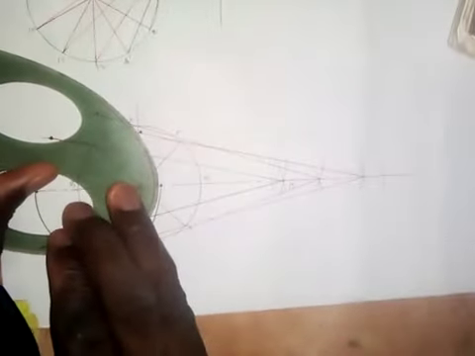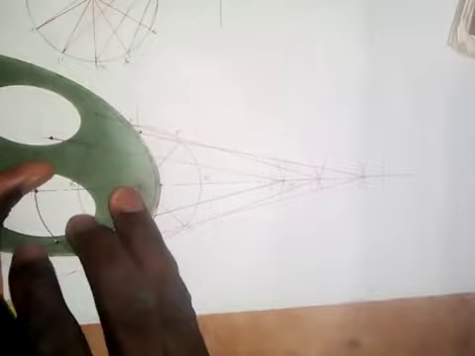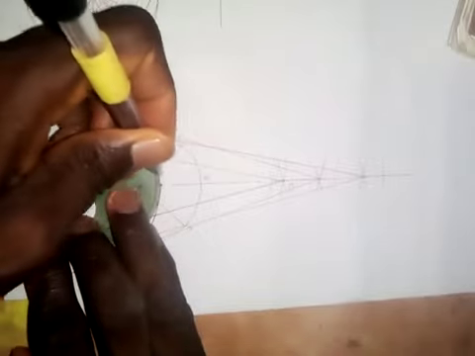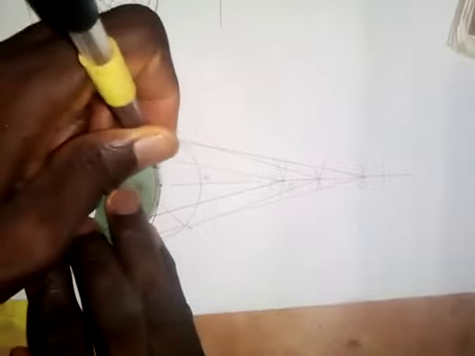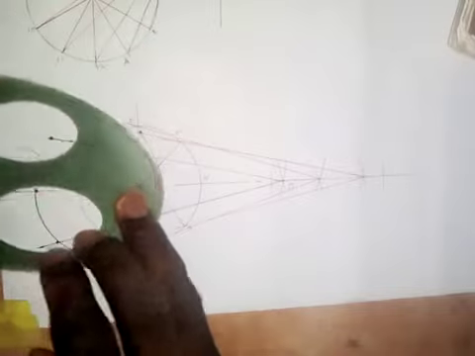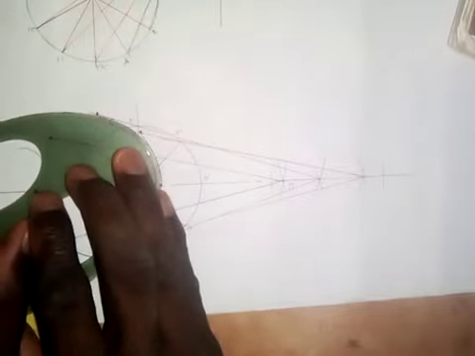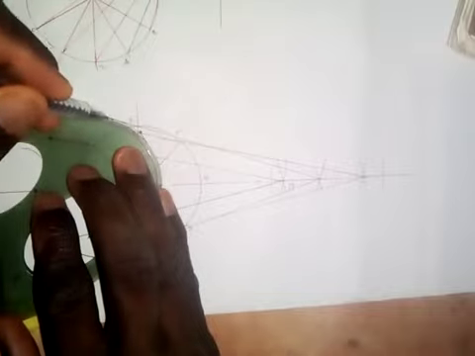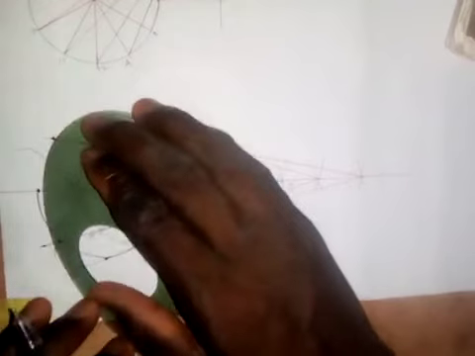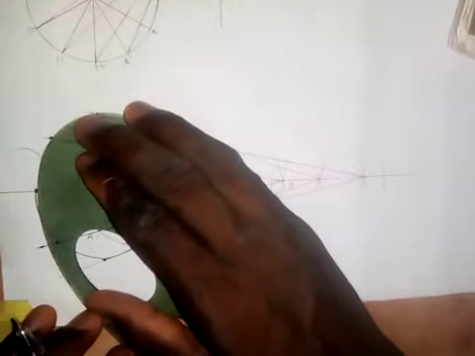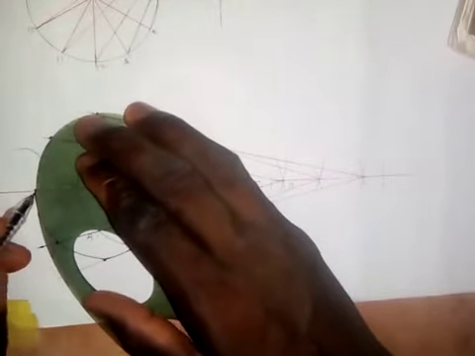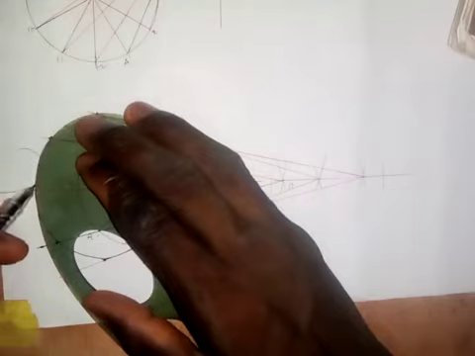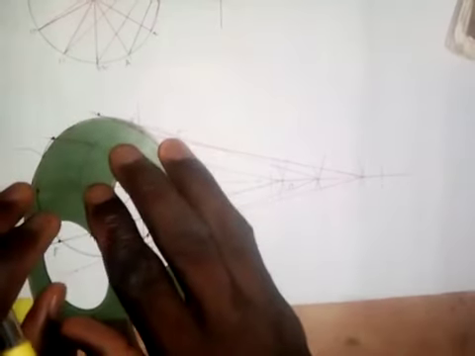Okay, then these 2 points, so you don't have to rush this because we need this smooth curve. Okay, so these 2 points, can easily join them together like this. Also, these 2 points here. Okay, then these 2 points here.